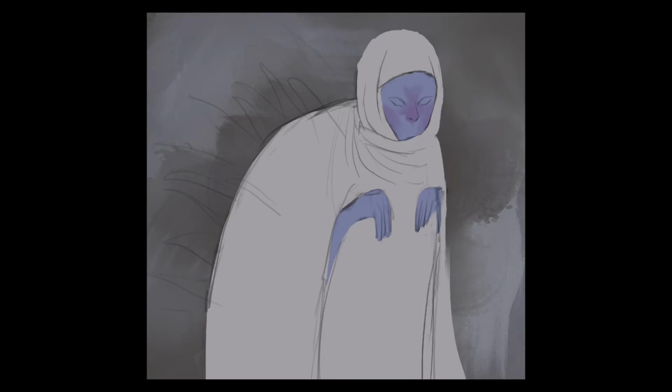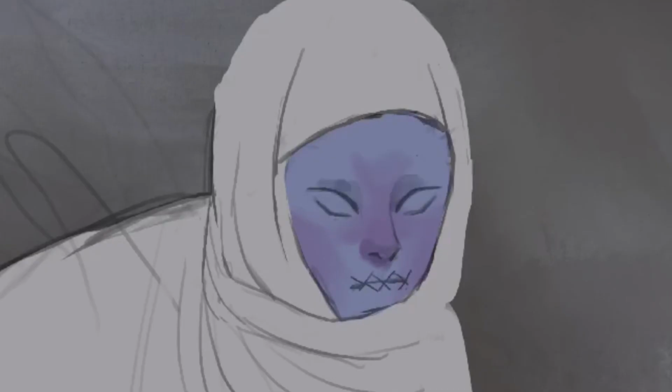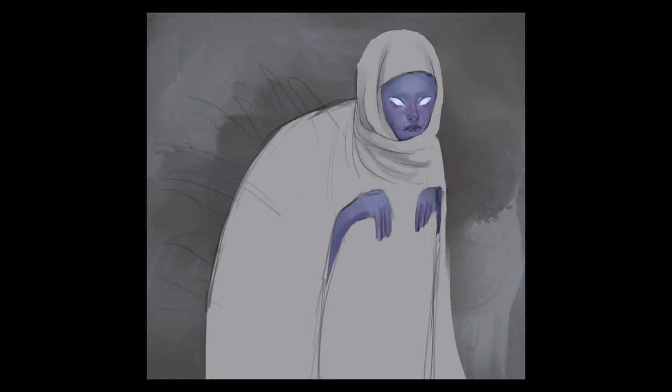This is a type of drawing where I was just winging it. I had no idea what I was doing. Here I made her face. I also had no idea what I was doing with it, but I gave her stitches around the mouth and white glowy eyes because I thought that would make her more unsettling.